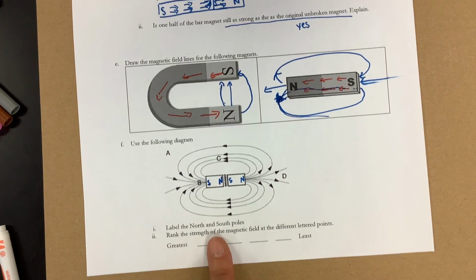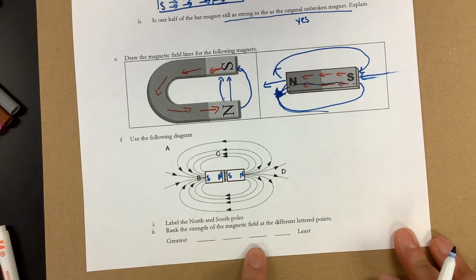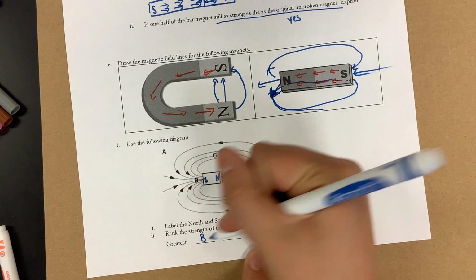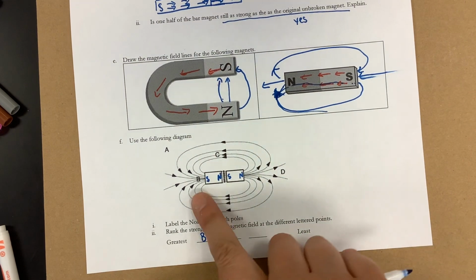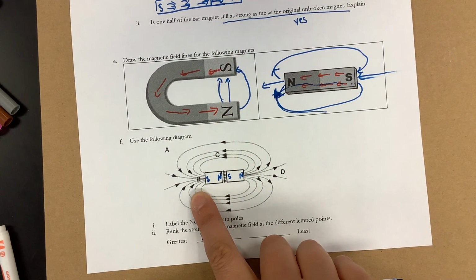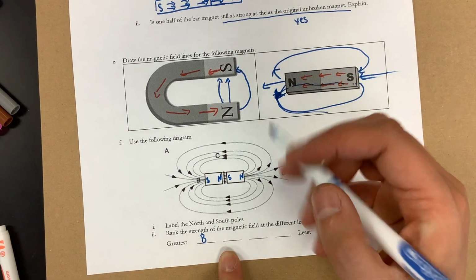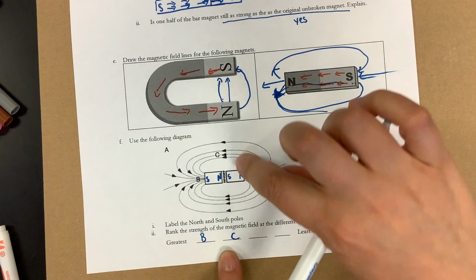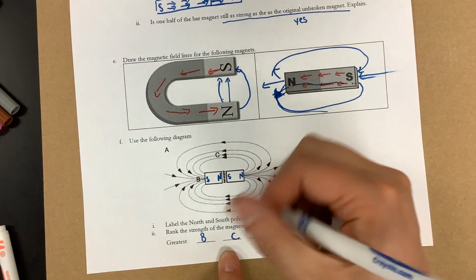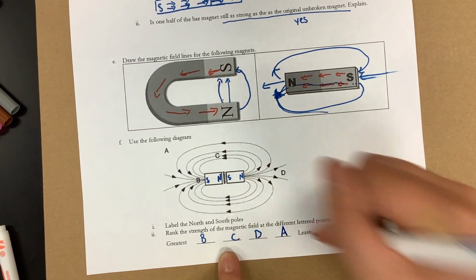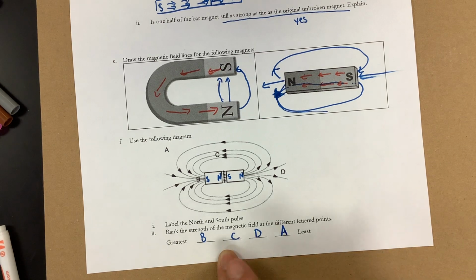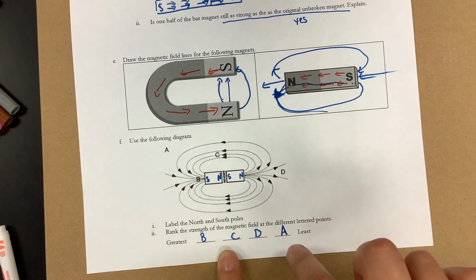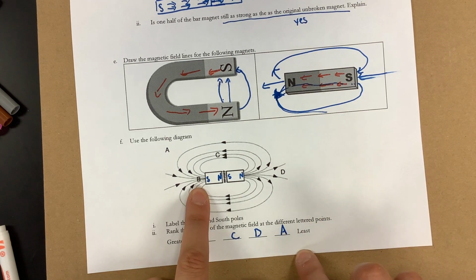So I've got my labeled poles, and the place where the field is strongest would be the place where the lines are closest together. B has field lines that are very dense, so B has more field. Then C looks like the field lines are closer together. Then D, then A. Don't worry yourself too much if you switched C and D. Those are kind of similar to each other, but definitely note B is the most, A is the least.